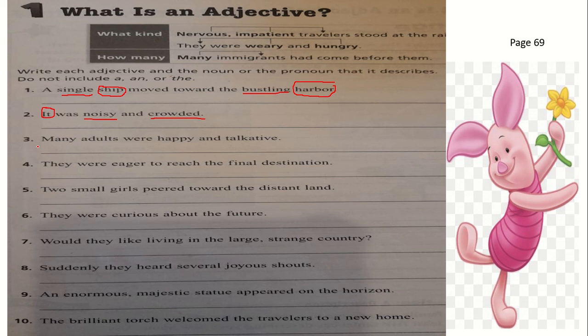Let's read number 3. Many adults were happy and talkative. We have the word many that tells us how many. We have the word happy and the word talkative after the linking verb. And the noun being described are adults. And right here is a linking verb, okay?